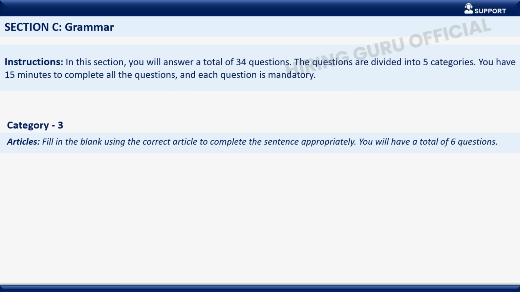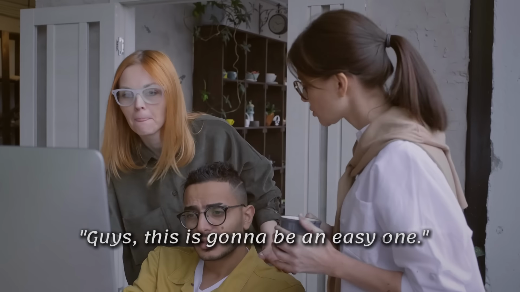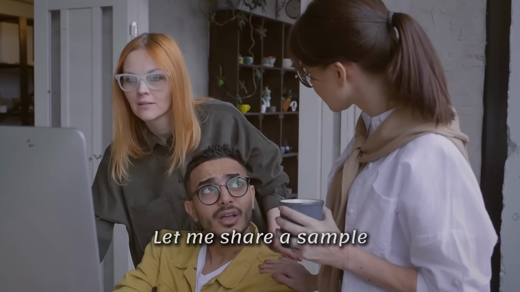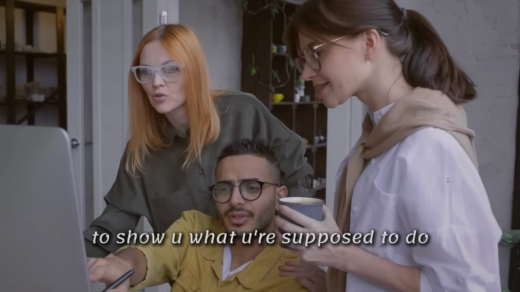In the next category, you will get 6 questions. And your task is to fill in the blanks with the correct article to complete the sentence. Guys, this is going to be a little easy one. So let me share a sample to show you what you're supposed to do.